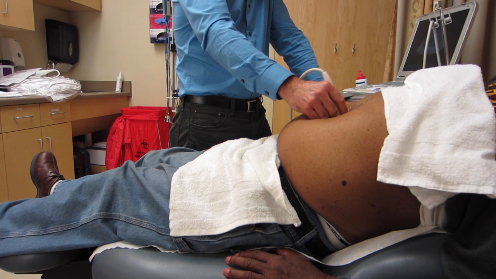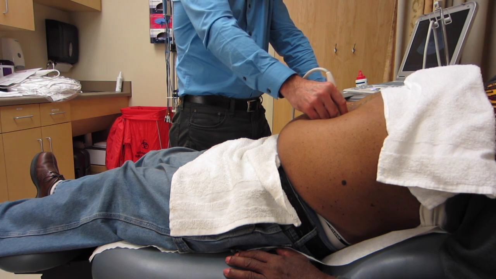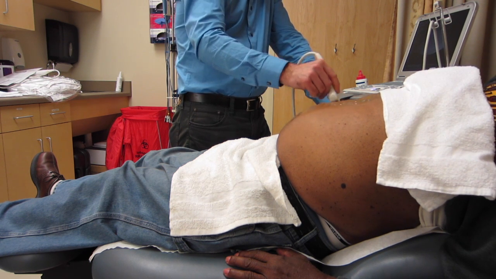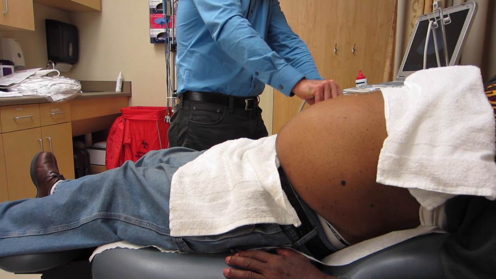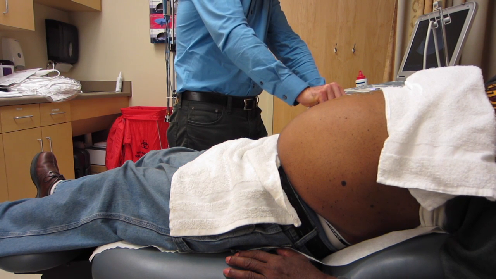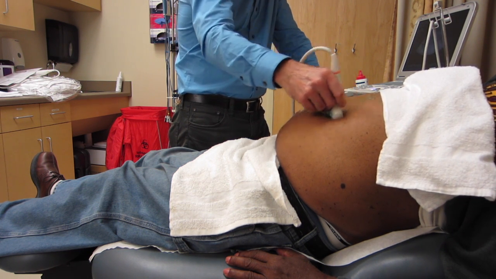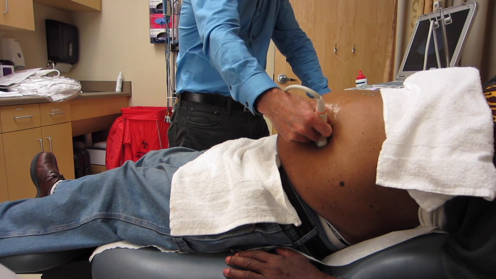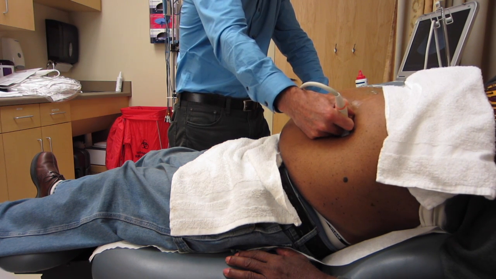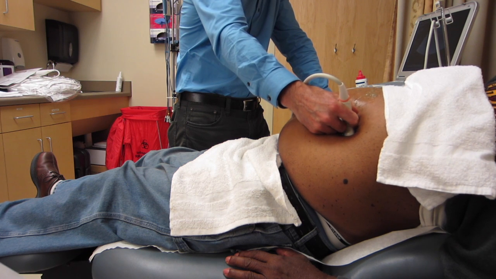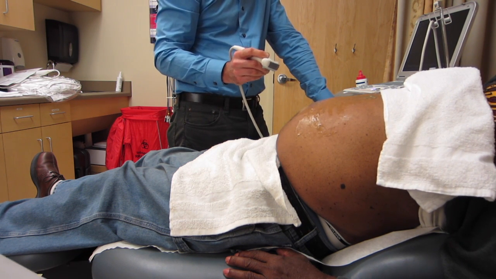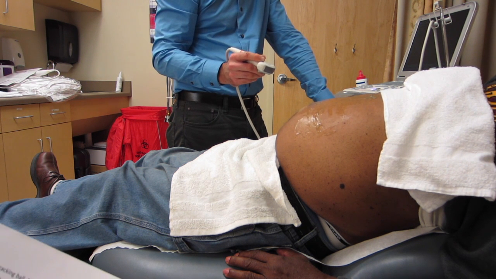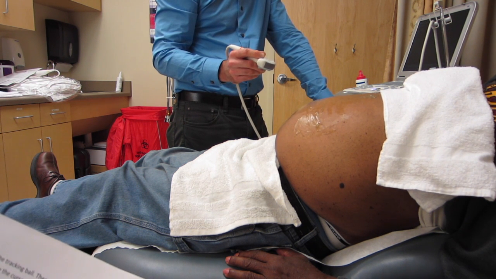You can also try to slide the probe towards one side of the patient to try to get around the gas. At this point, you would be angling back towards the aorta. You can also have the patient try to lay on his or her left side to try to get the gas out of the way. Finally, the patient can drink a large glass of water to try to displace the gas in the abdomen.